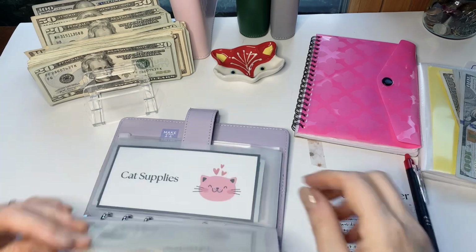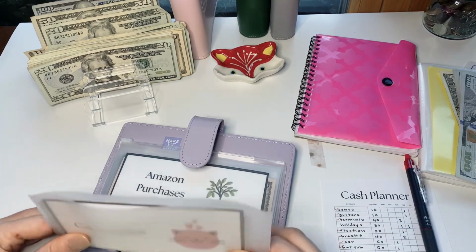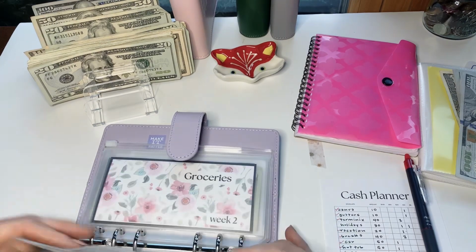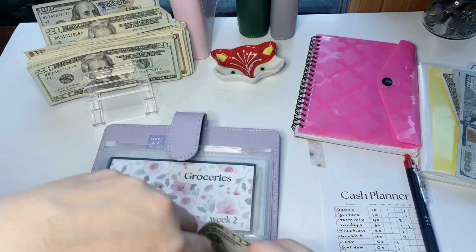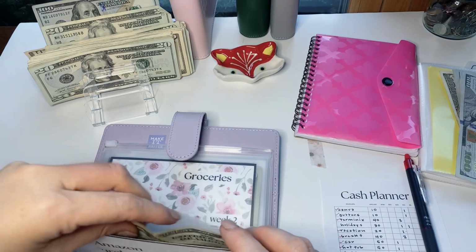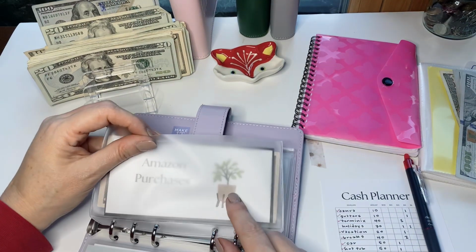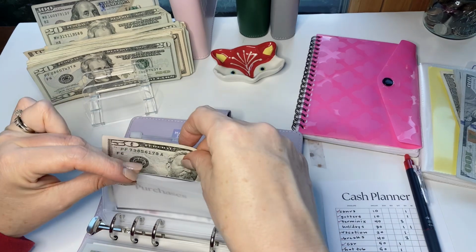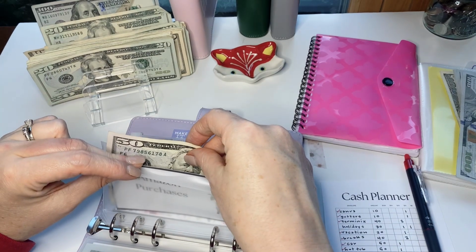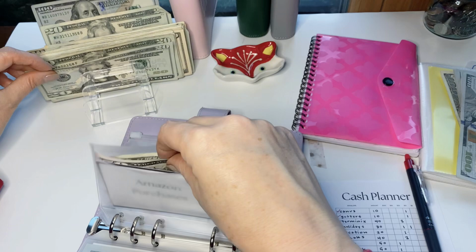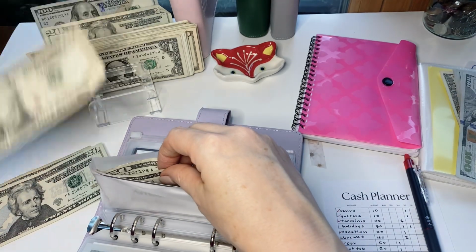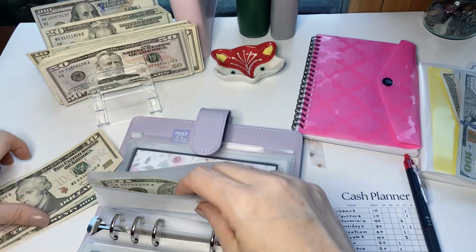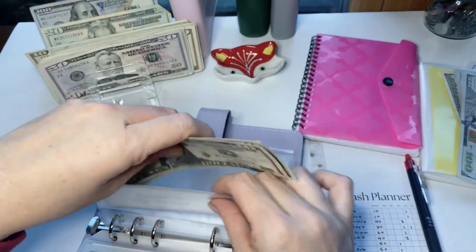All right, Amazon is going to get 50. I think we're skipping over cat supplies. Amazon's getting 50, and I think I have to unstuff this soon, but I'm going to have to make this smaller because I think I only owe 40. Maybe I should do that now. I'm going to actually reverse condense it. So we'll do this, put this here, and put this in the back. Okay.